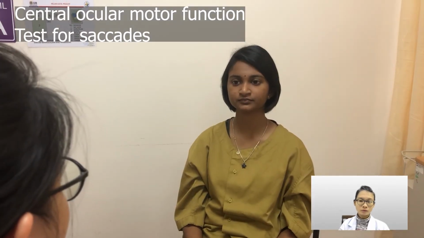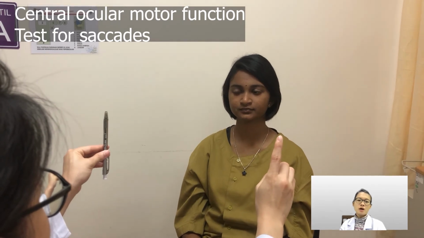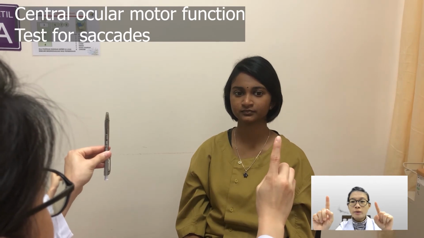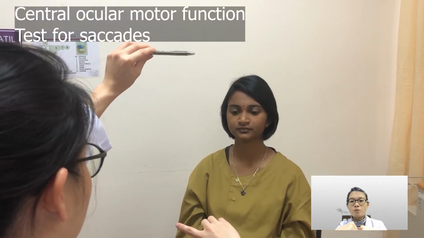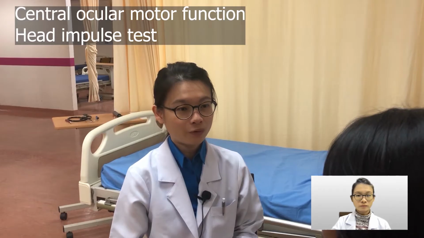For saccadic eye movement, face the patients. Hold both of your hands out about 30 cm in front of the patient. Two hands are 30 cm apart. Ask the patient to look from one hand to the other. Look particularly at the speed of adduction and repeat the test by putting the hands vertically one above the other 30 cm apart and check for the speed of adduction again.